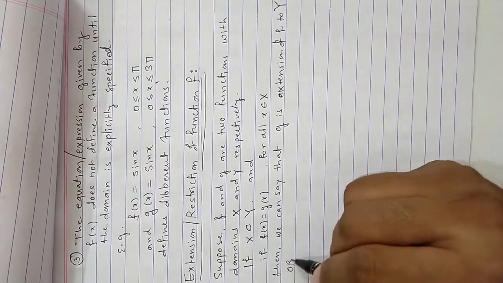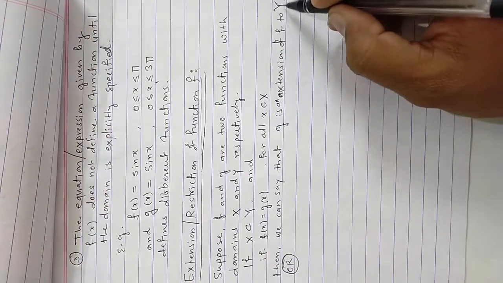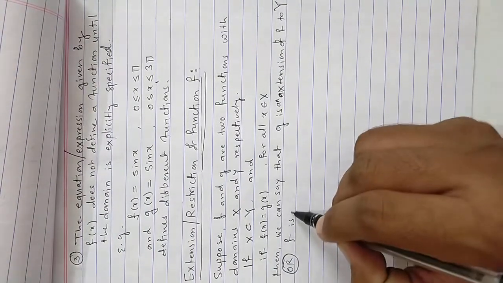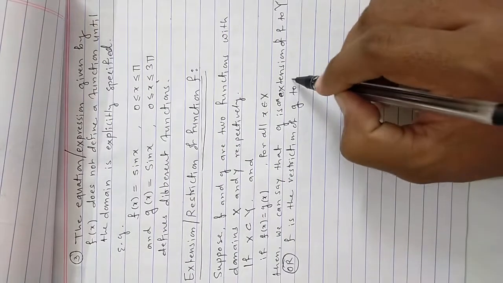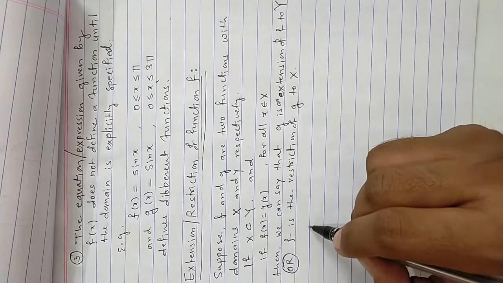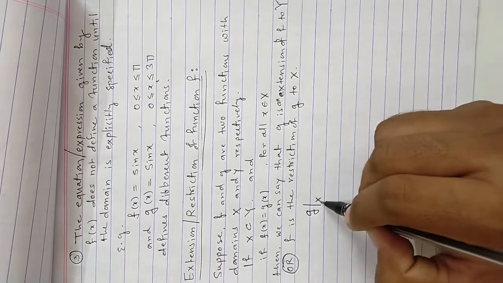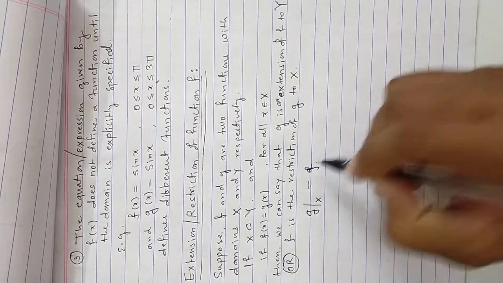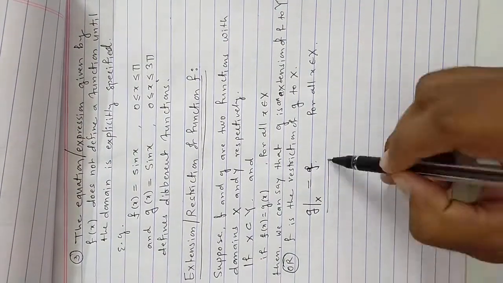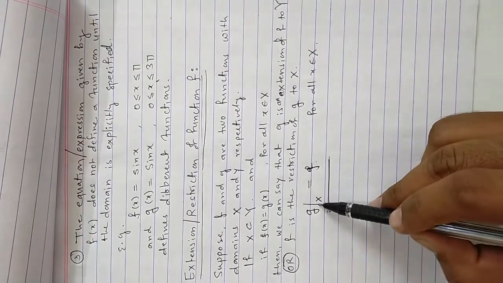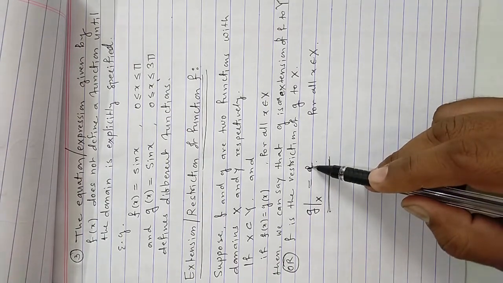or either we can say g is an extension of f to Y, or we can say that f is the restriction of g to X. So we can write, if we restrict g on X, it will be the same as f for all x in X. So symbolically we can write it this way: if we restrict g on X, it will be the same as f. Images of g and f are the same on set X.